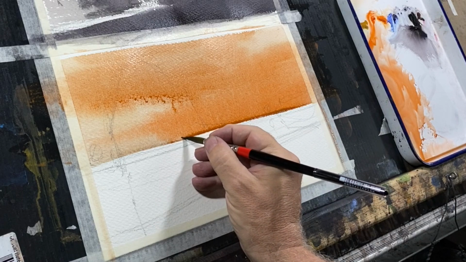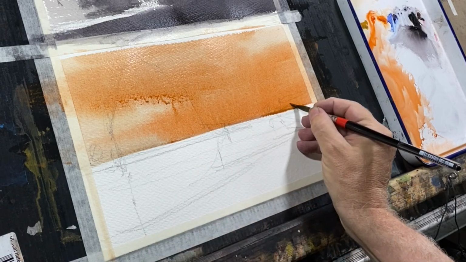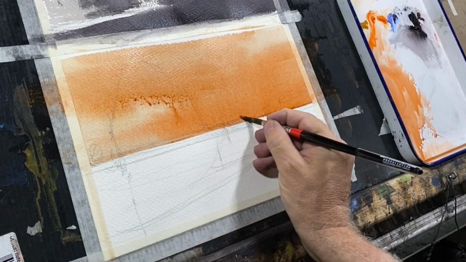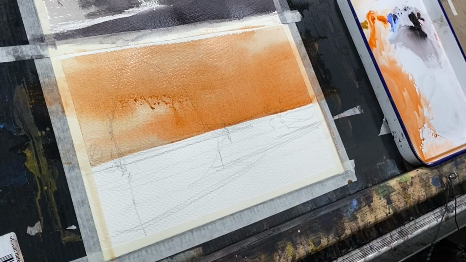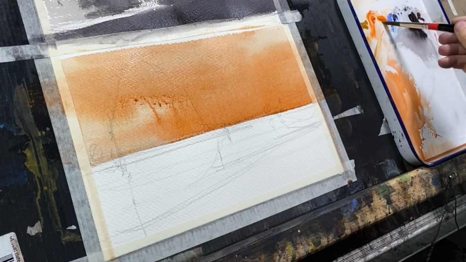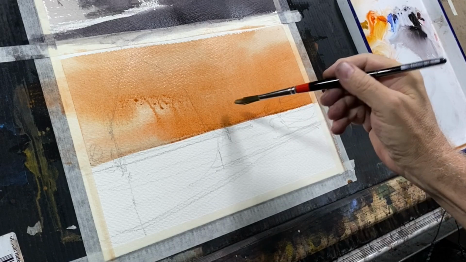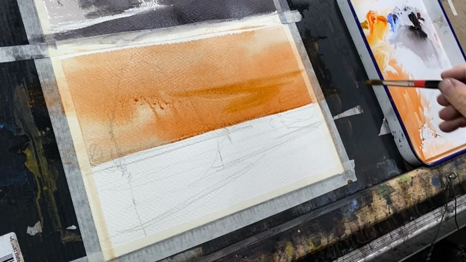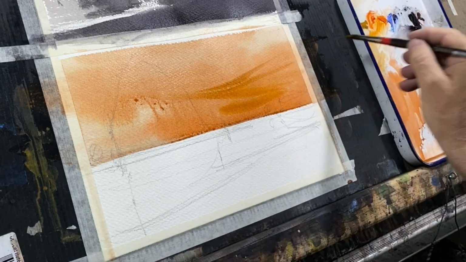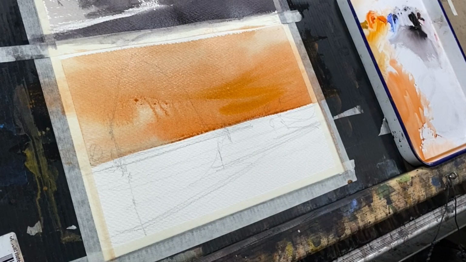Have to watch this guy. Just a little more through my center of interest, right? A little purer version. Already it's beautiful. It's the nature of watercolor, letting that white paper come through.